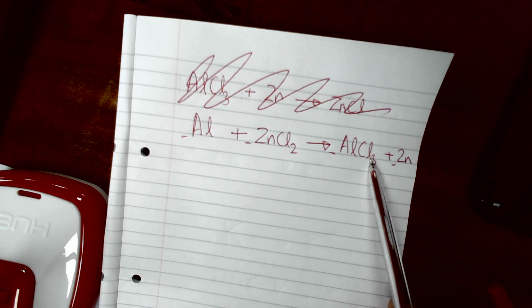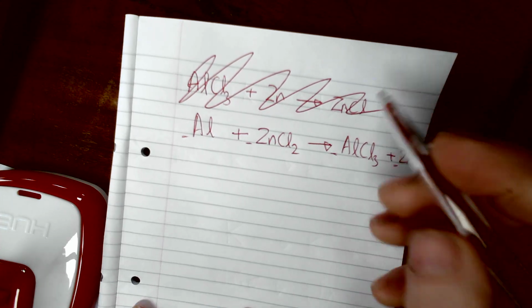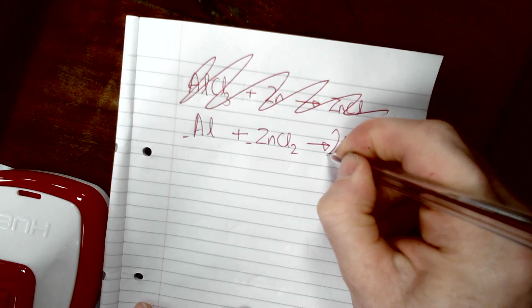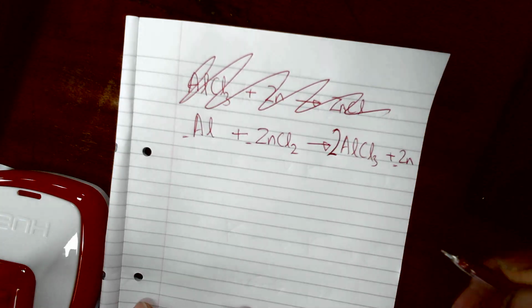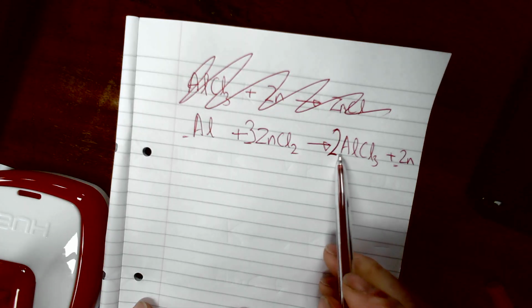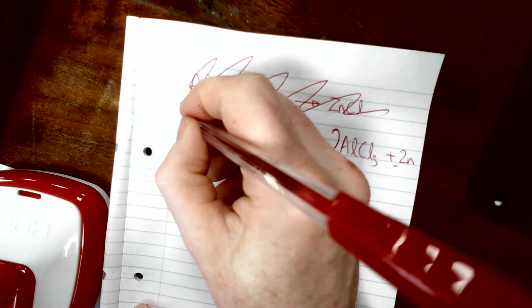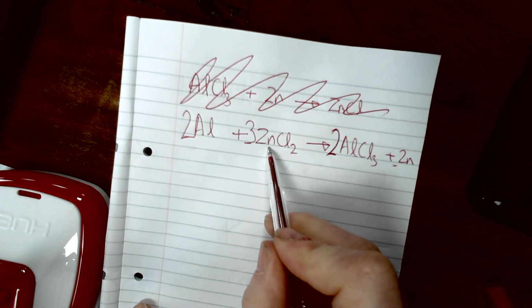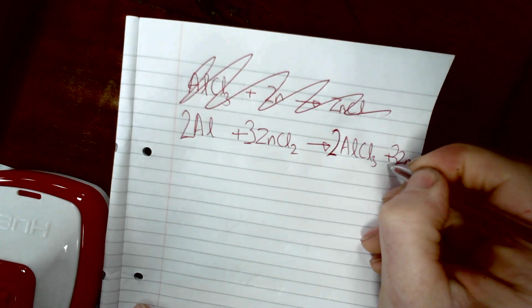Okay, 3 chlorines on this side, 2 chlorines on this side. So I'm going to put a big number 2 in front of there, and a big number 3 in front of there. That balances my chlorines. And now I've got an aluminium problem. 2 aluminiums, 2 Als, 3 zincs, 3 Zns.